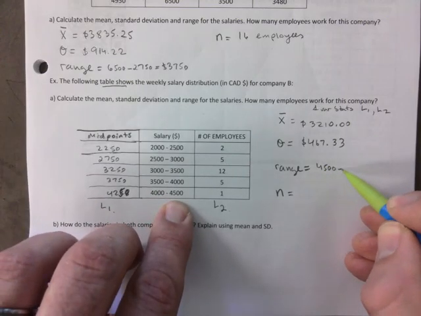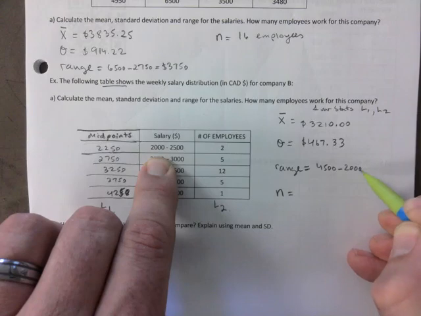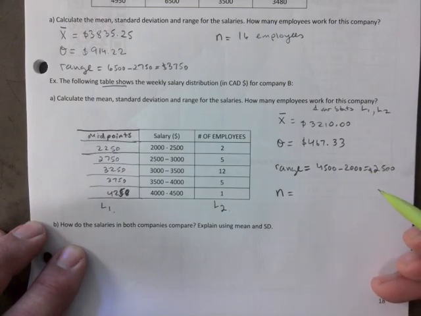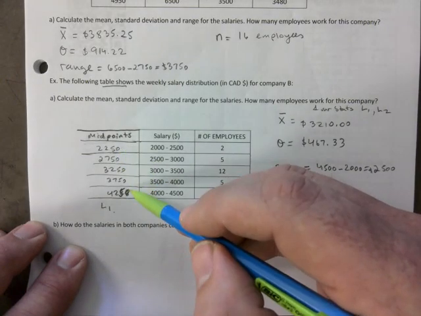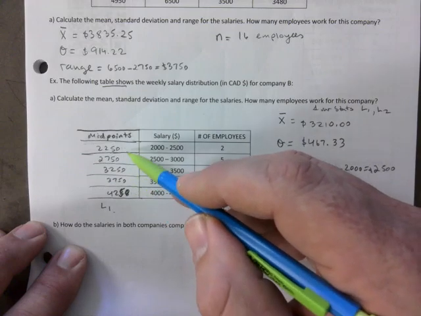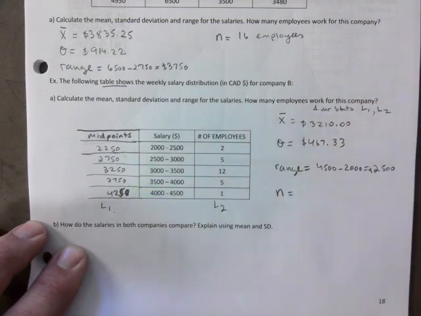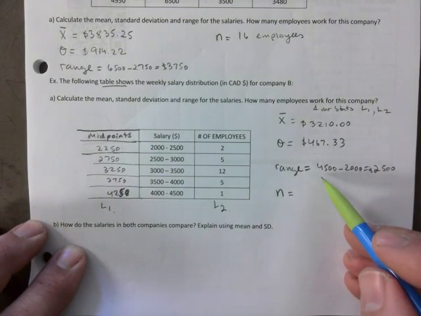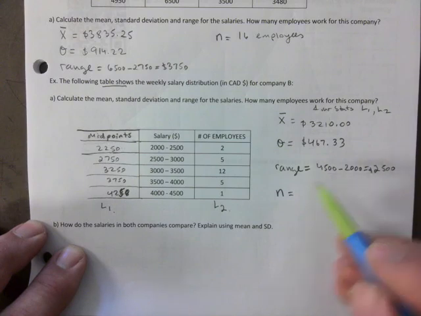4,500, and the lowest is 2,000. So it's 2,500. I think you get 2,500 regardless, right? No. Did you subtract these two here? If you subtracted these two as your min and max, then it's 2,000, right? I don't think it's a fair question to ask for this, so let's just, whatever you got, that's fine.